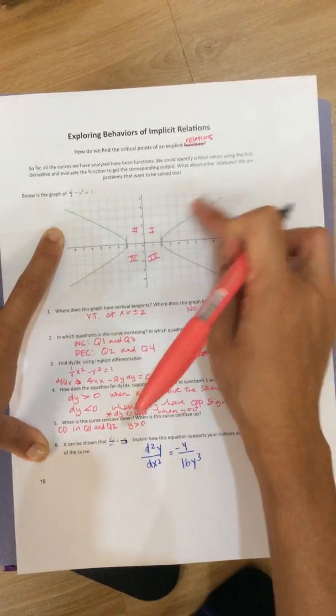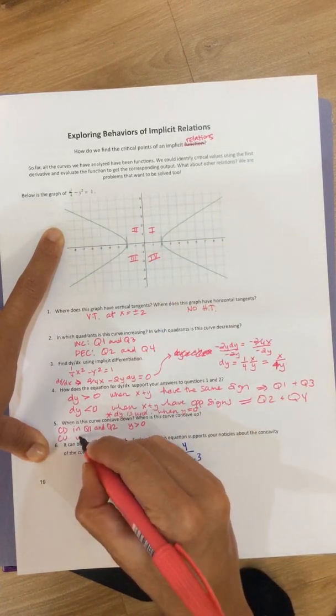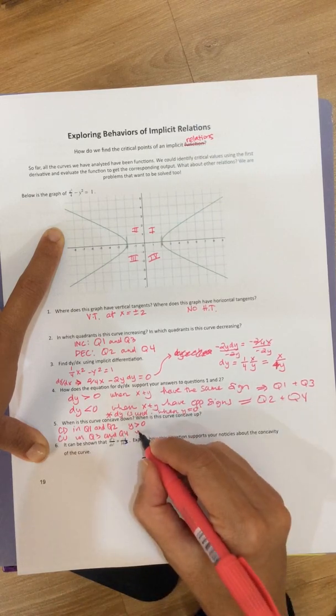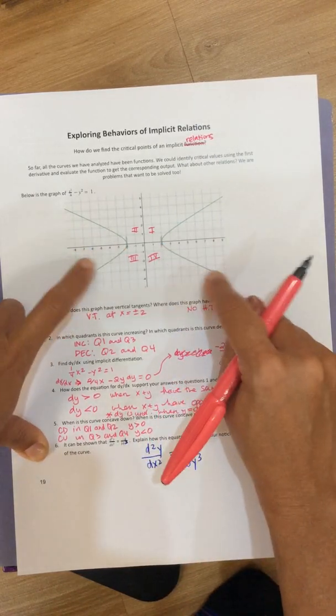You can see it's down and down, and then it's concave up in quadrant 3 and quadrant 4, which is when y is less than 0, right? Concave up here.